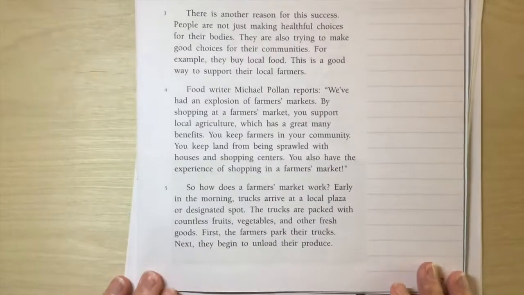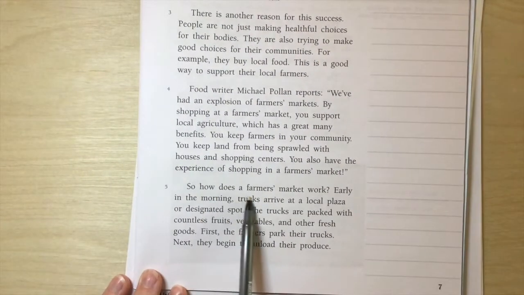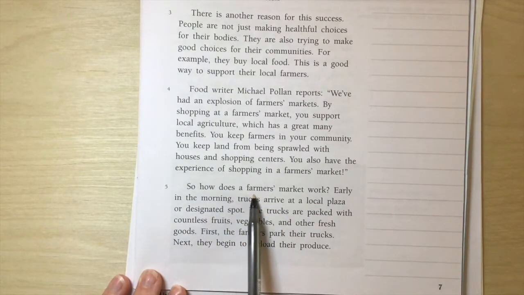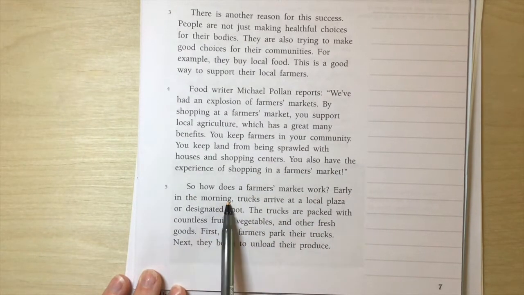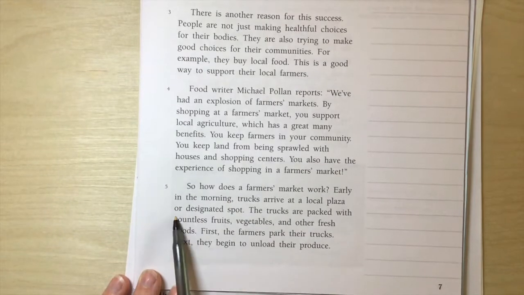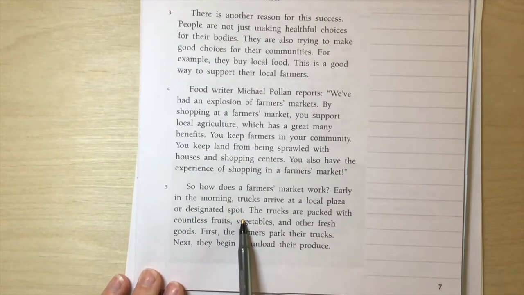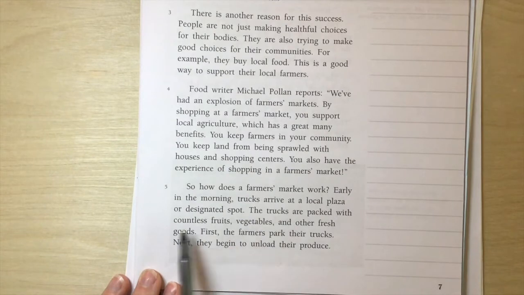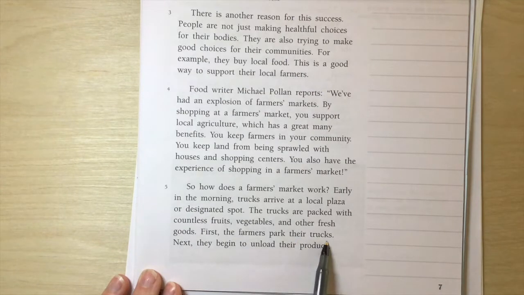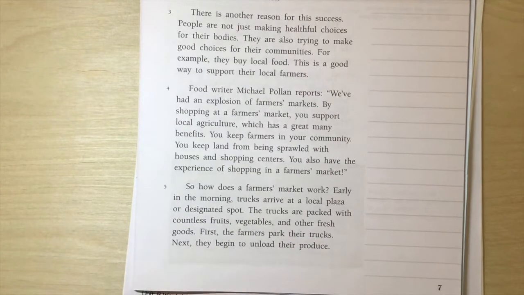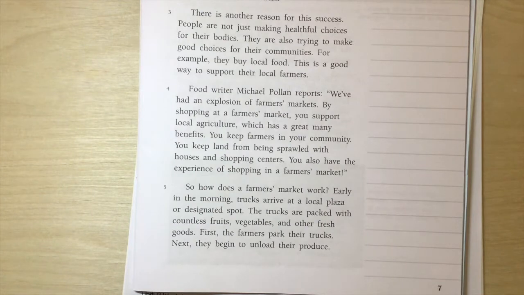Turn to your page. Paragraph 5 is on page 7. Here we go. How do farmers markets work? Early in the morning, trucks arrive at the local plaza or designated spot. The trucks are packed with countless fruits, vegetables, and other goods. First, the farmers park their trucks. Next, they begin to unload their produce. Remember, there are 3 transition words here.